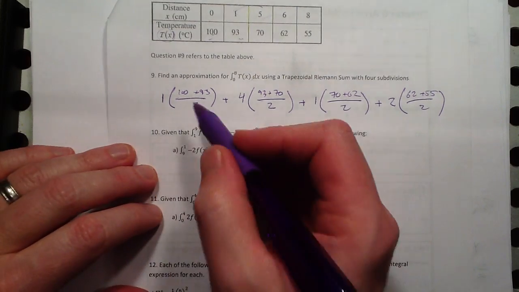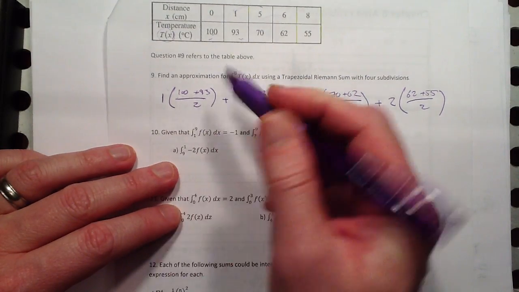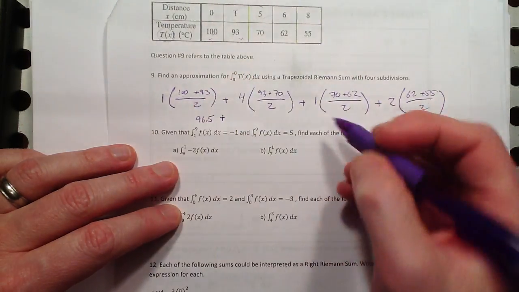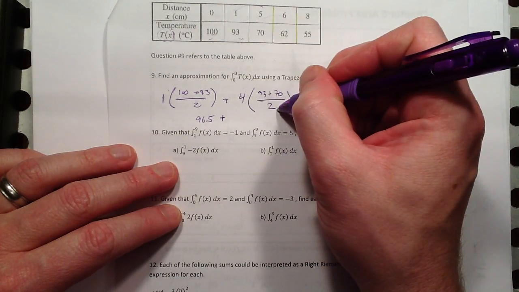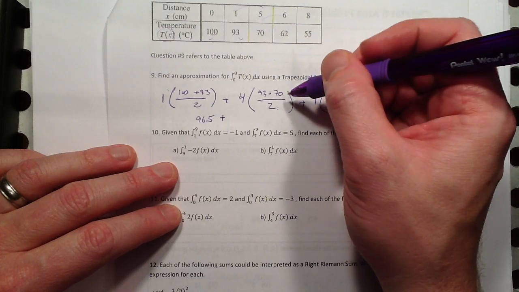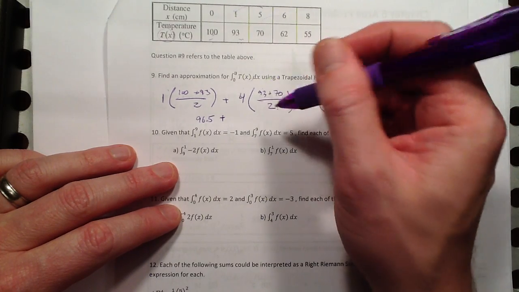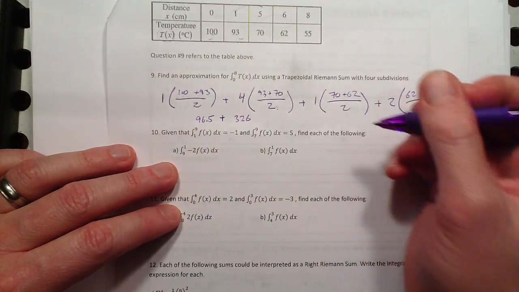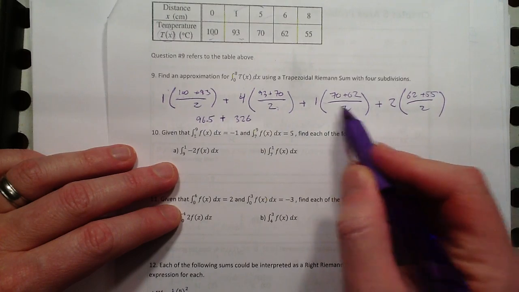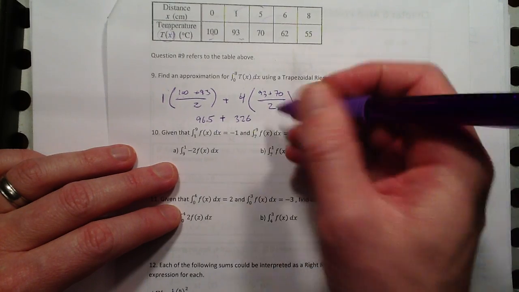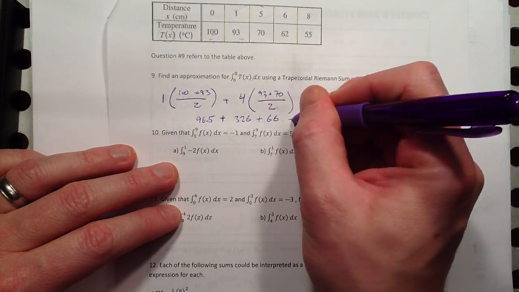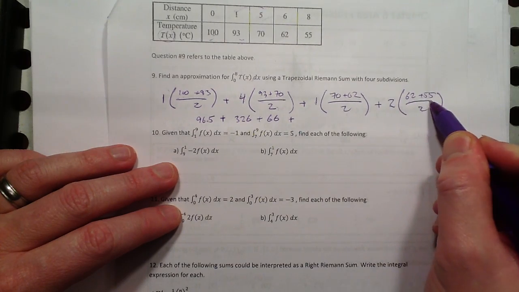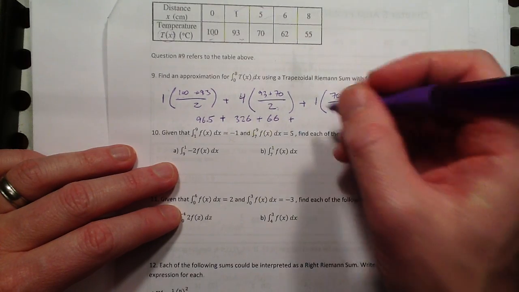All right, so let's see what that gives us. The average of these would be 96.5 times 1, plus that cancels out to a 2, so I have 163 times 2, which is 326, I think. You can check my math, calculator there. This is just the average of those two, which is 66, plus those cancel out. 62 plus 55 is 117.